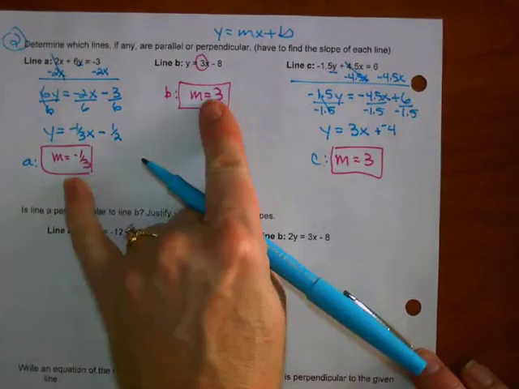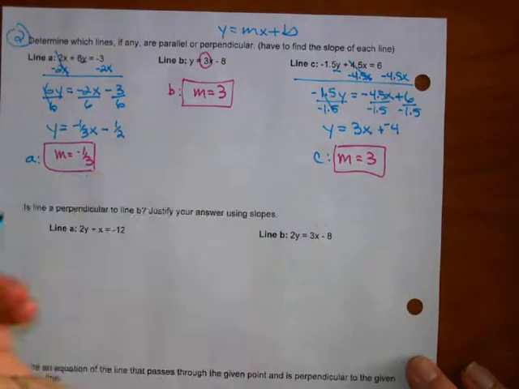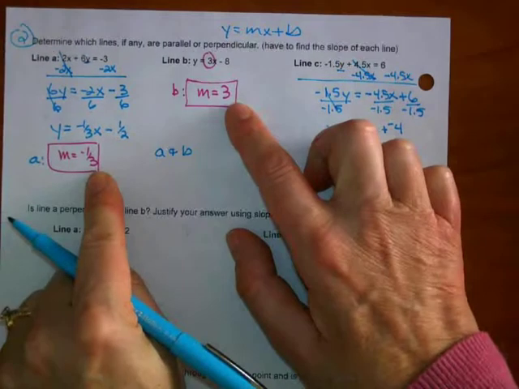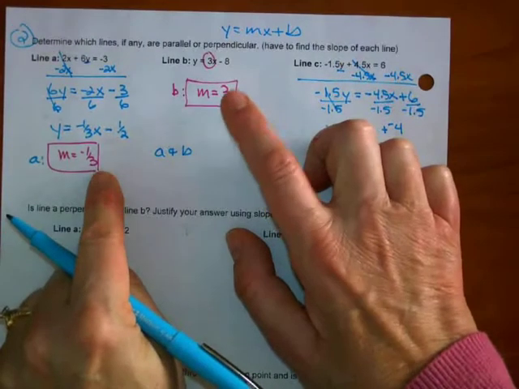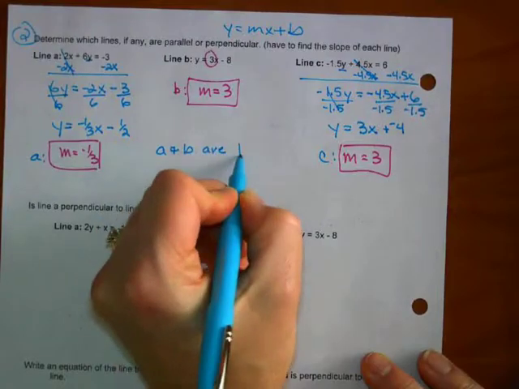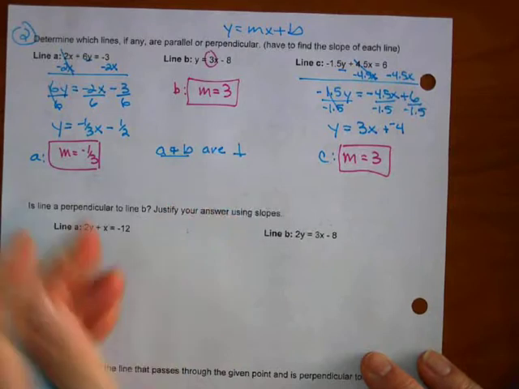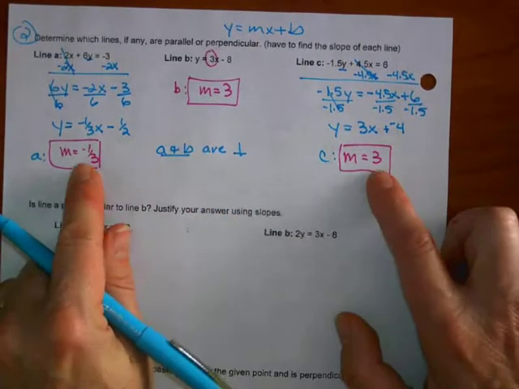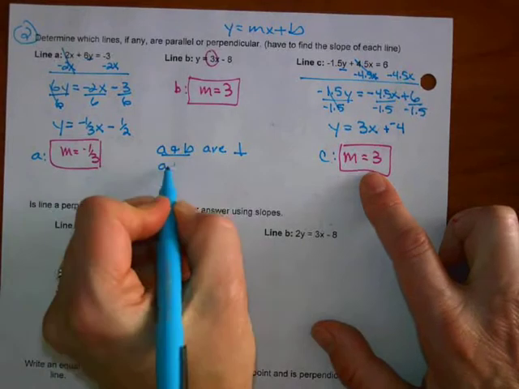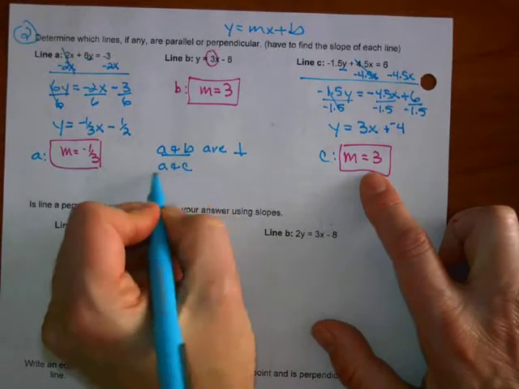All right, let's compare these. I can say line A and B are perpendicular because these slopes are negative reciprocals of each other. Look, A and C are also perpendicular because their slopes are negative reciprocals of each other.